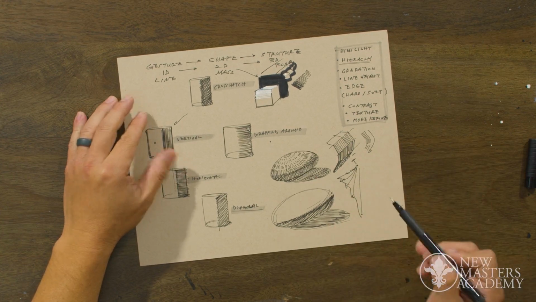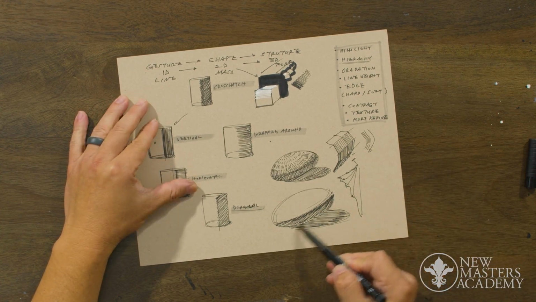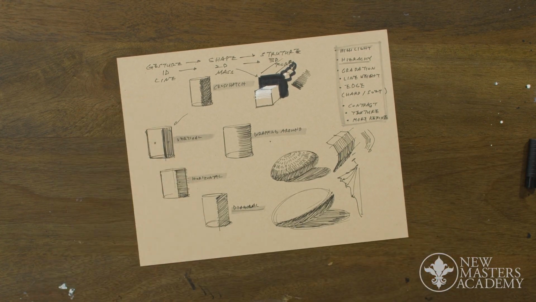You can do a stippling like this. You can do a gradient, which is energetic like this. So use all of these ways you can shade. And earlier I talked about textures.